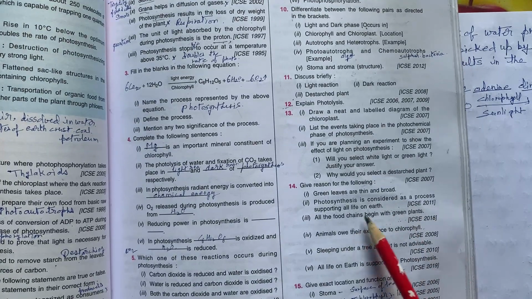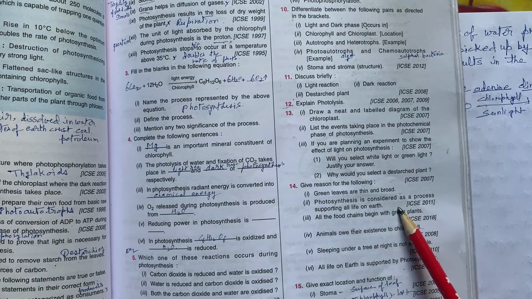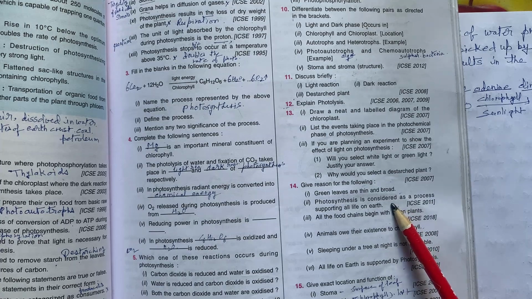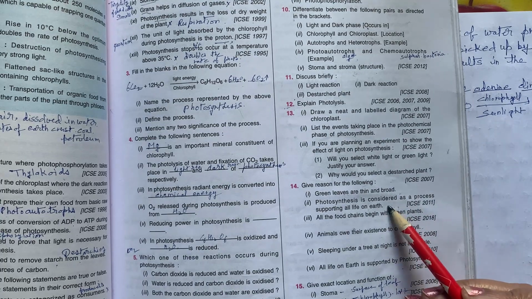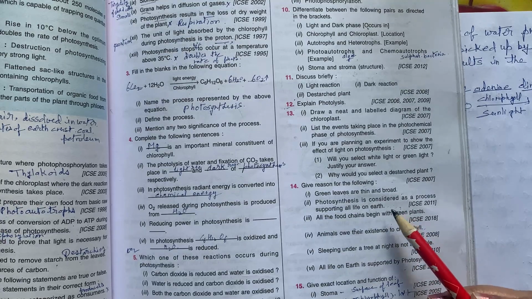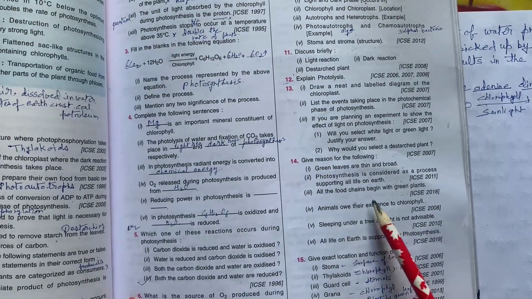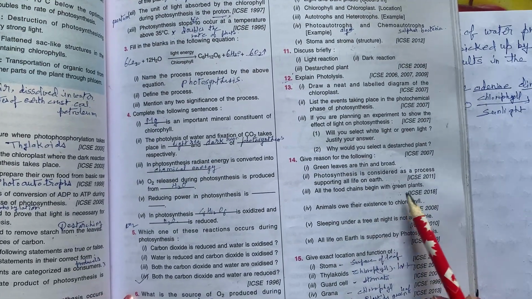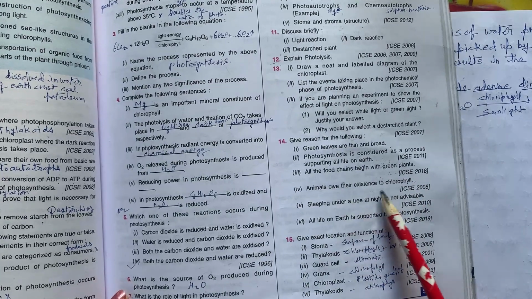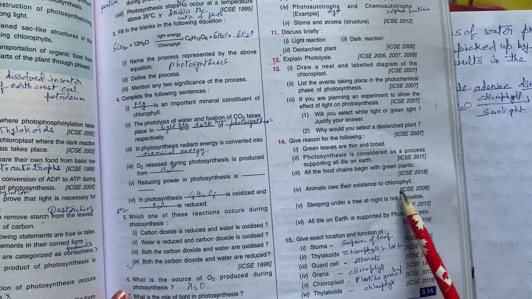Photosynthesis is considered as a process supporting all life on the earth, because photosynthesis alone prepares the food material. Solar energy absorbed by the plant changes into chemical energy in the form of glucose or starch, and that passes from producers to consumers of the different levels. All food chains begin with the green plants, because green plants are the producers. Animals owe their existence to chlorophyll.